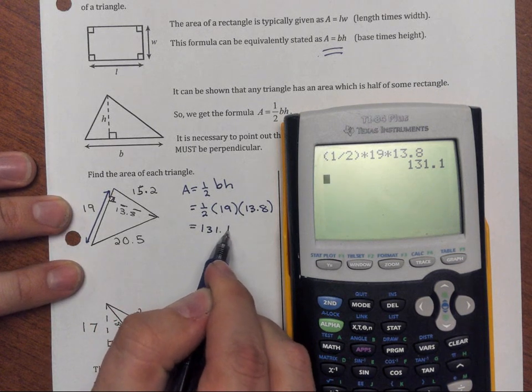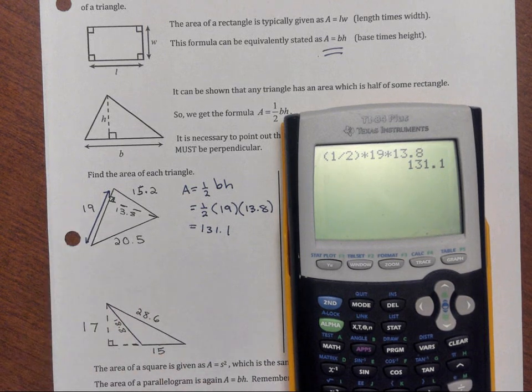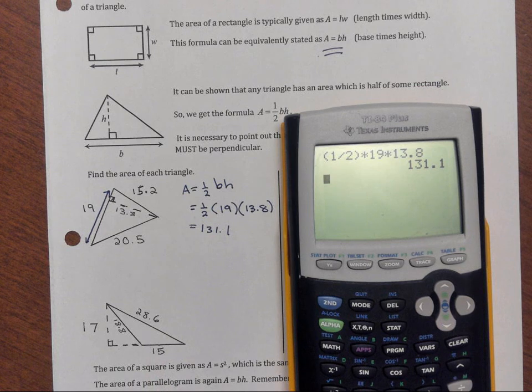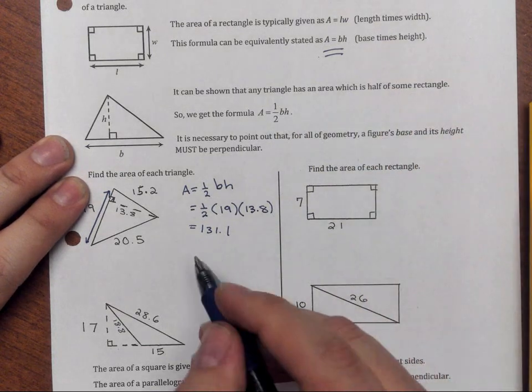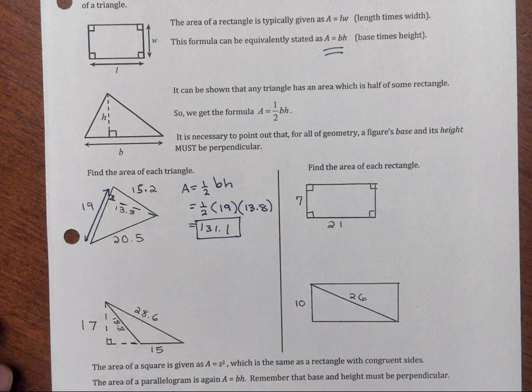Now eventually we will be doing this with units, so these would be like 19 inches and 20.5 inches and so on. So then my area would be inches squared. As it stands, I just have some general units, so these are units squared. But all I'm trying to focus on right now is that you can actually compute the area correctly. So this is 131.1 square units.